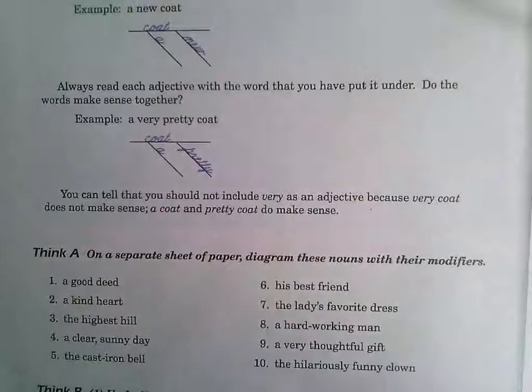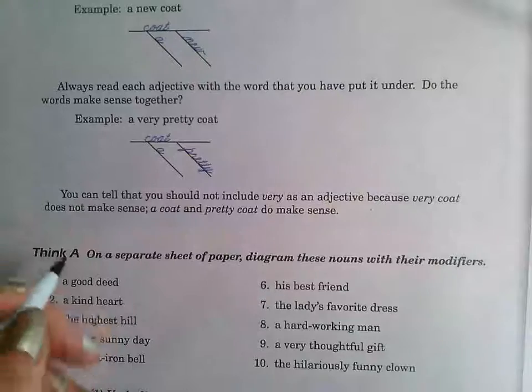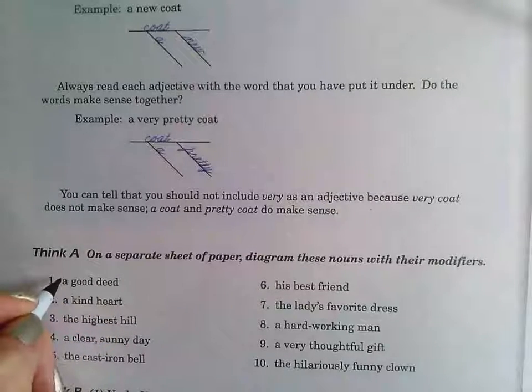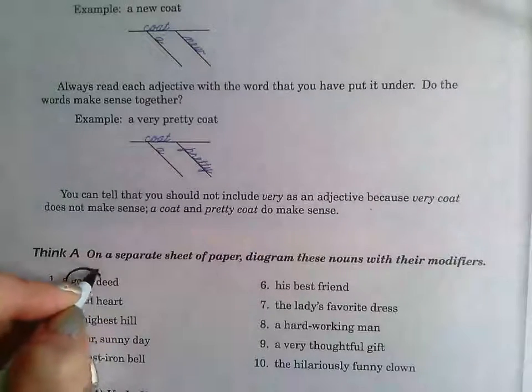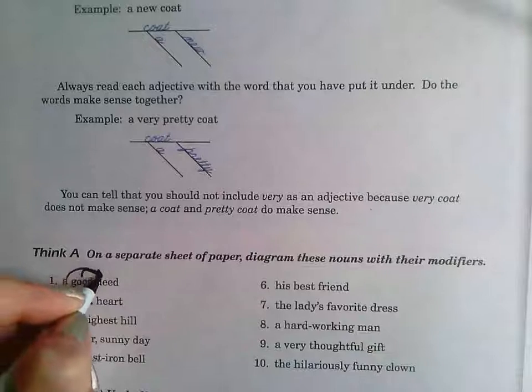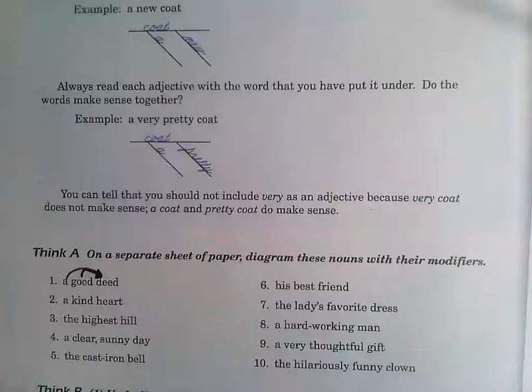It says on a separate sheet of paper, diagram these nouns with their modifiers. Well, before we do that, I actually want us to find the adjectives and draw arrows. So this should actually go pretty fast. A good deed. So draw your arrows from your adjectives. A deed, good deed. Both describing. A and good are adjectives describing deed.